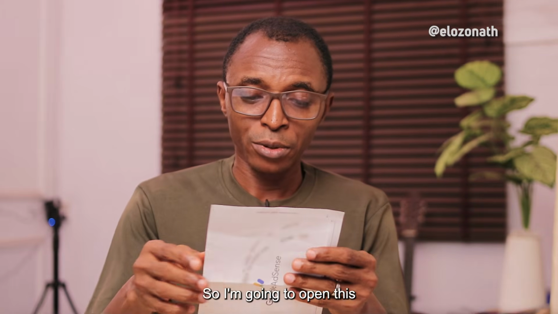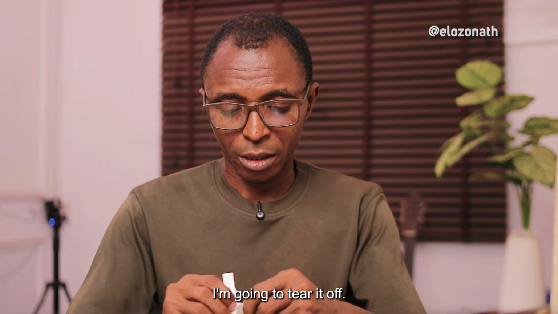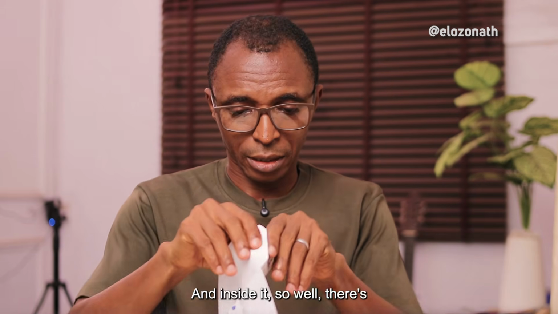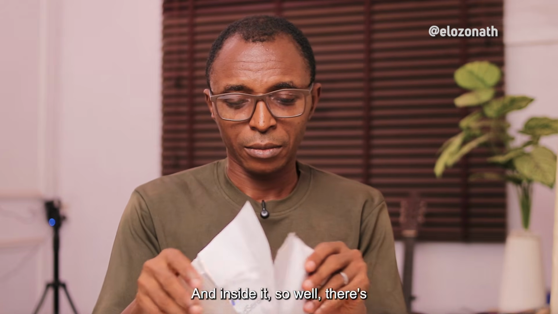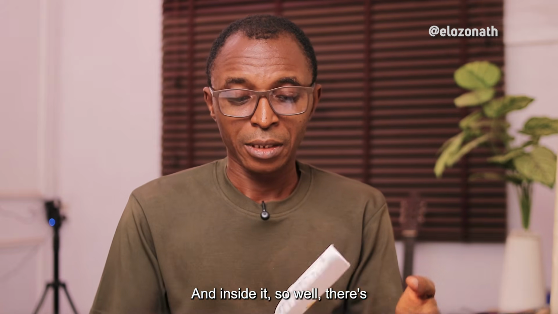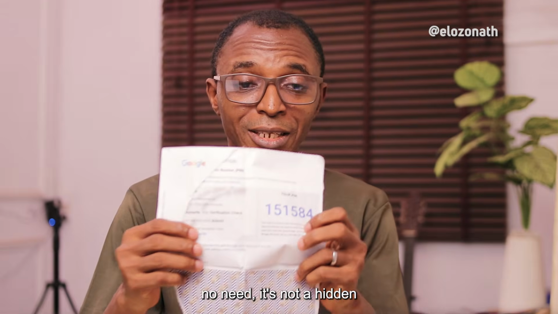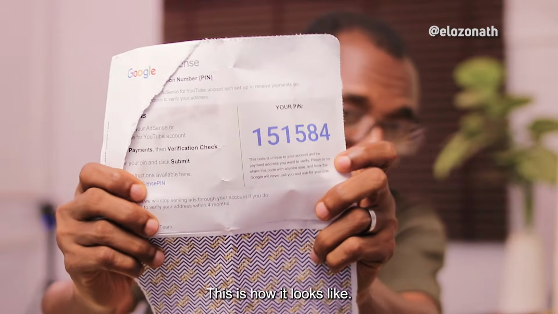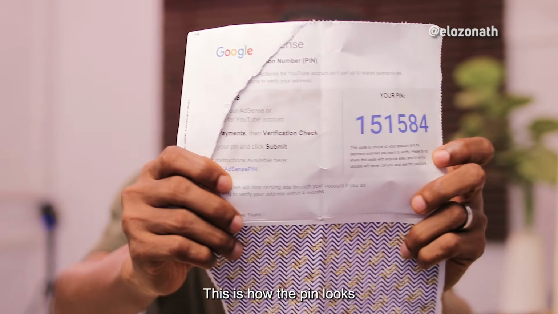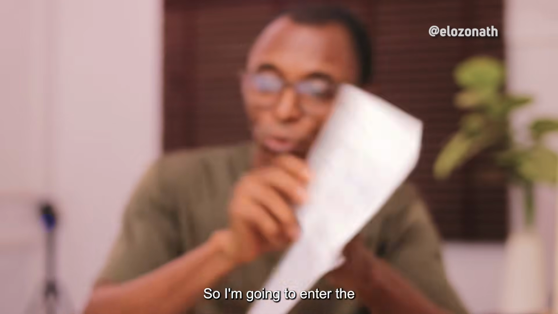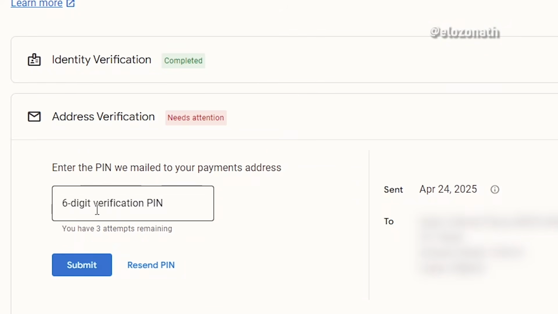So I'm going to open this pin. I'm going to tear it up, and inside it, well, there's no need, it's not a hidden thing. So this is the pin. This is how the pin looks. So I'm going to enter the pin right away.